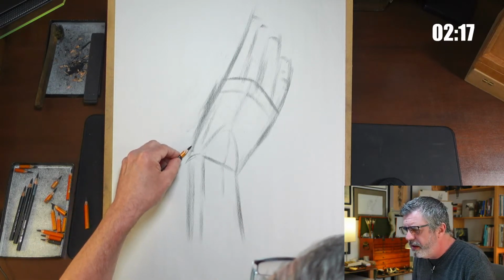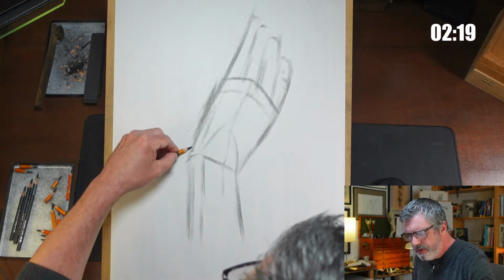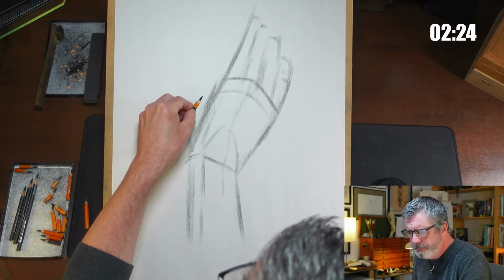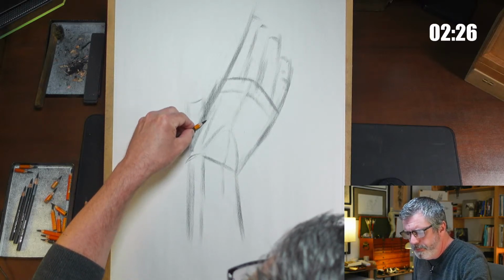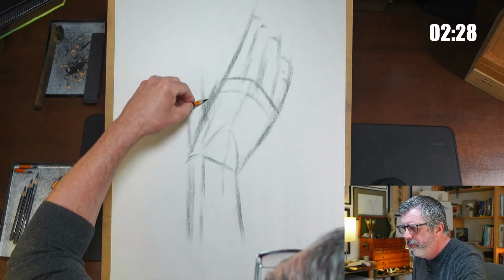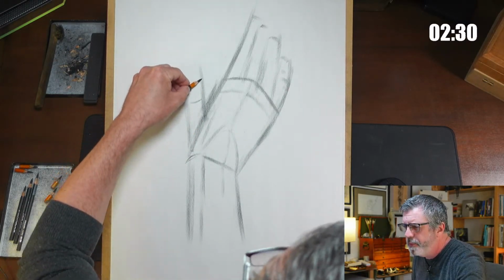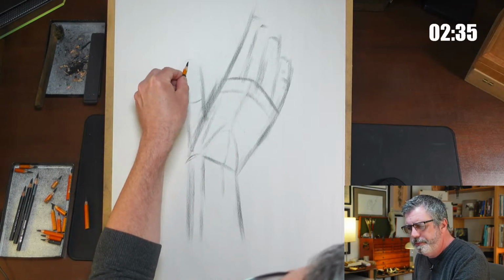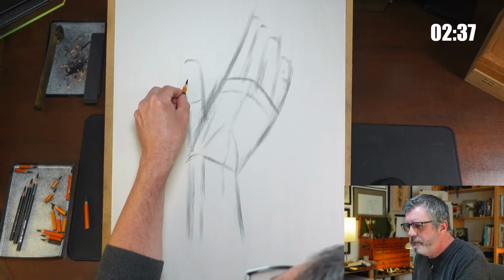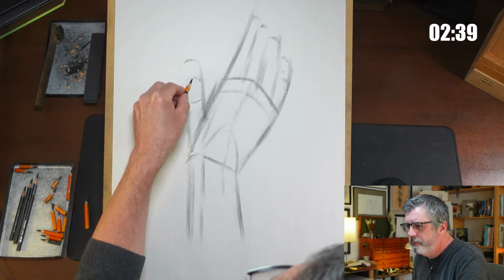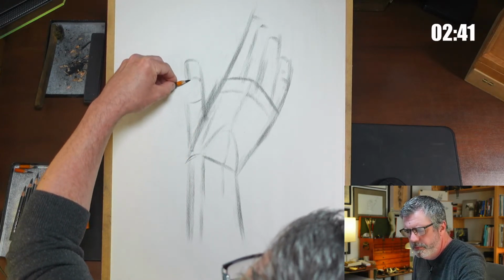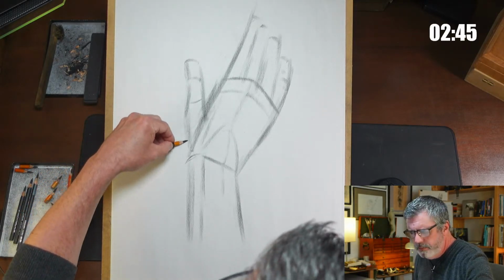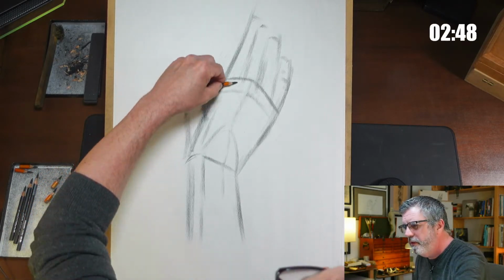As you can see, that idea really starts very close to the wrist, kind of coming up this way. Something like so.